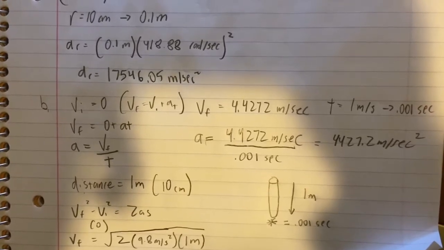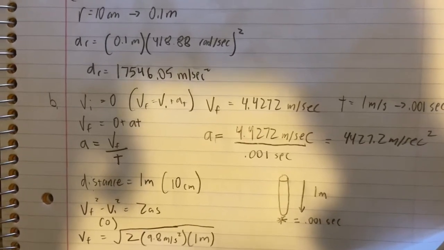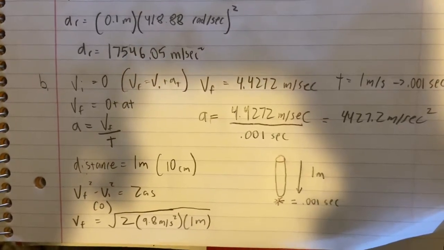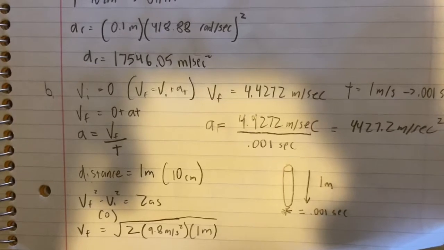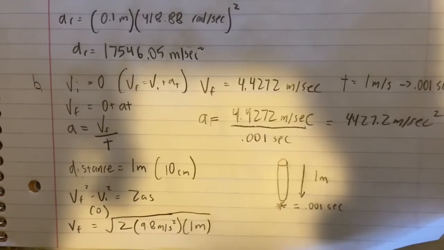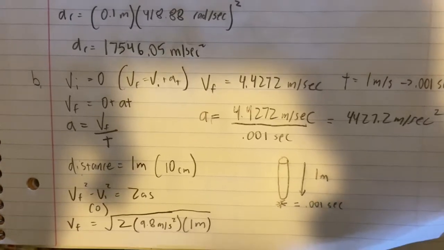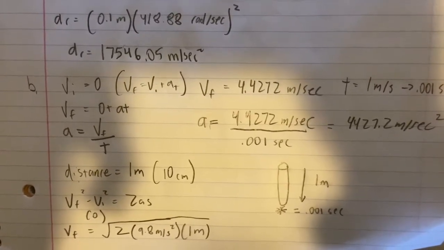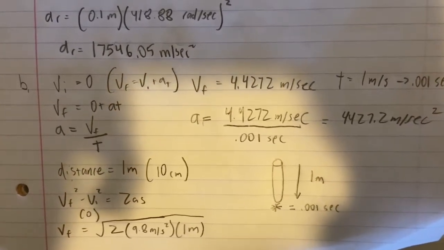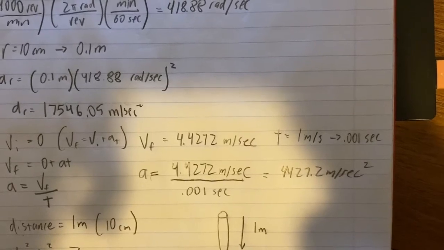Now we're going to use the third equation of motion to solve for the final velocity. The distance that the test tube fell was 1 meter, and the initial velocity was 0. So after you put in 0 for the initial velocity, you take the square root of both sides to isolate the final velocity, which gives 2 times the acceleration, which is the gravitational constant, times the distance, which was 1 meter. That turns out to be 4.4272 meters per second.